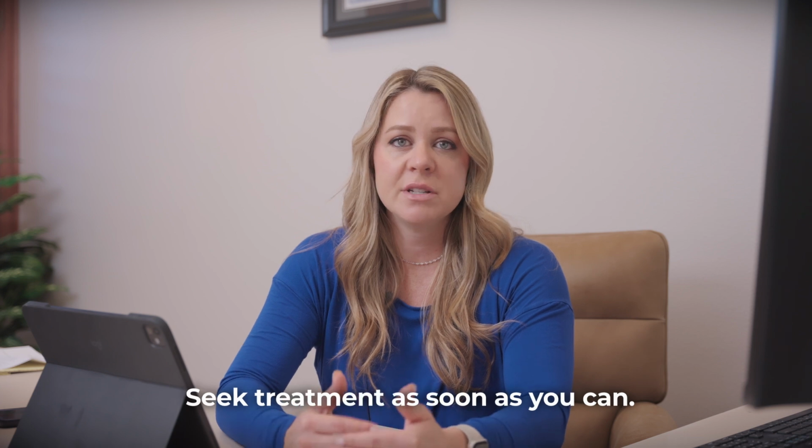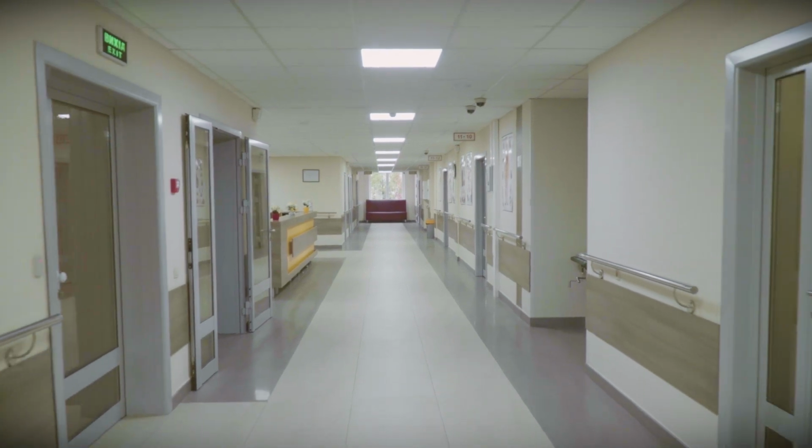A few things you can do if you are involved in a slip and fall type accident that can help your case is one, obviously, if you're hurt, please seek treatment as soon as possible, even if that means having the property owner call an ambulance to the scene and taking you to the hospital. But please, if you are injured in any way, seek treatment as soon as you can.